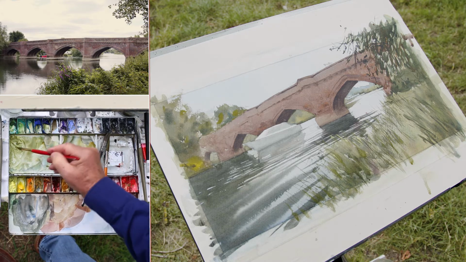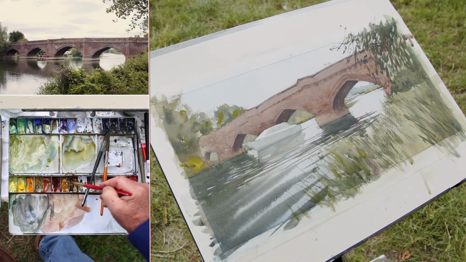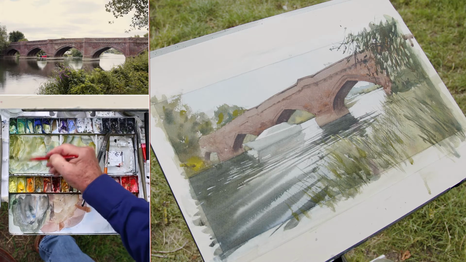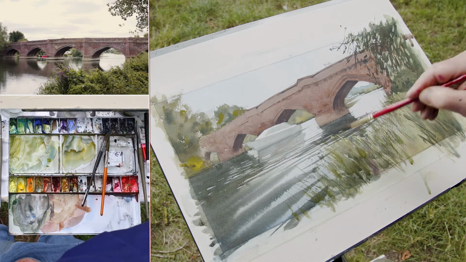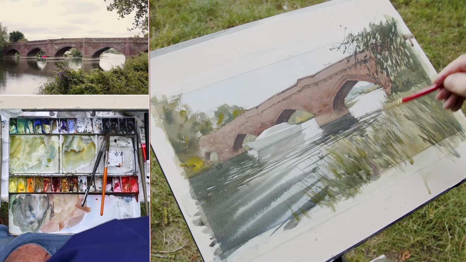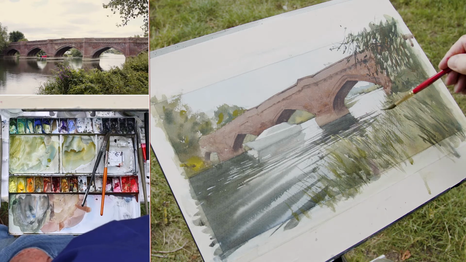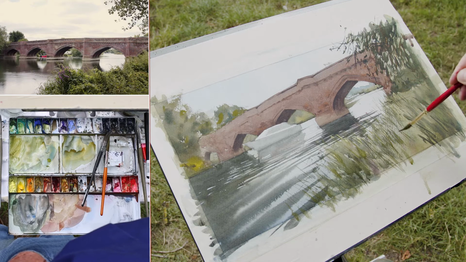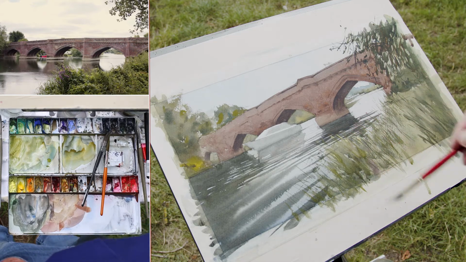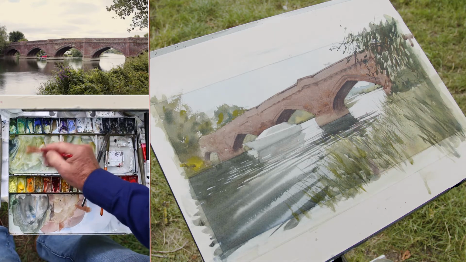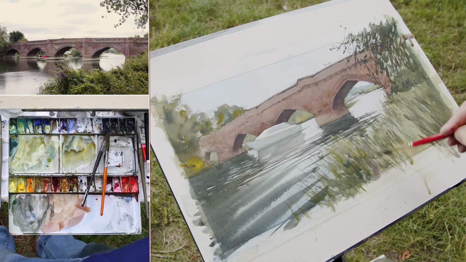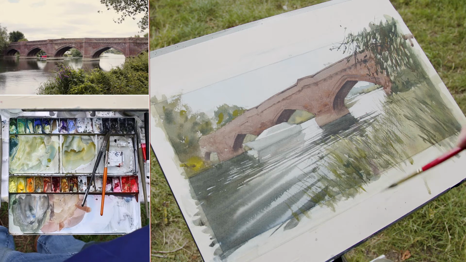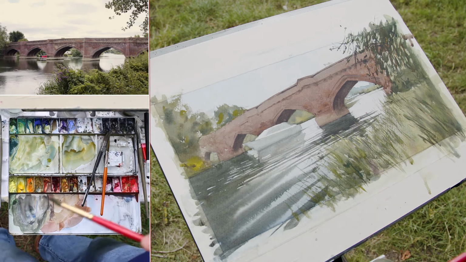So far so good. I know I keep saying that, and I know there's still more to do in this painting, so I should really not get too bound up in this. That would be a mistake.